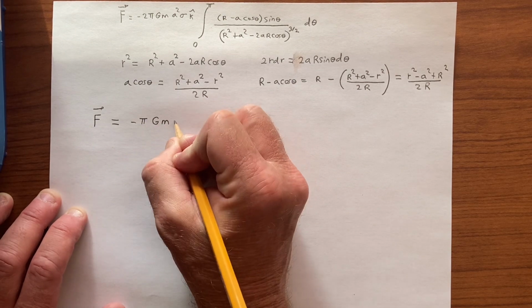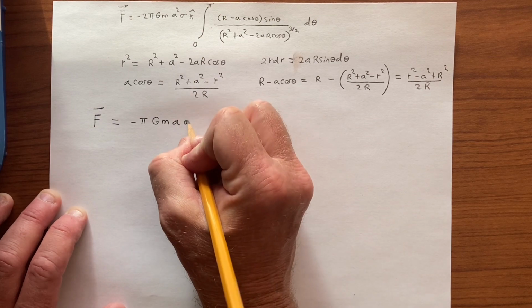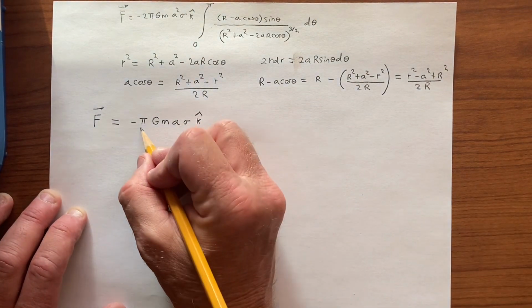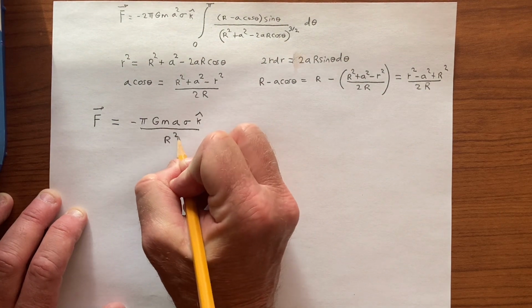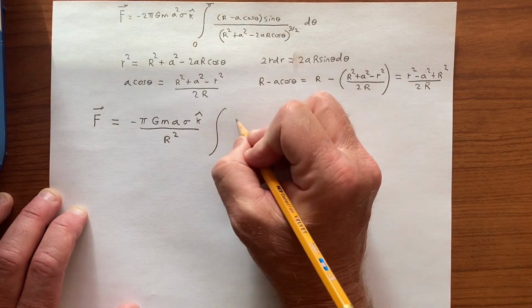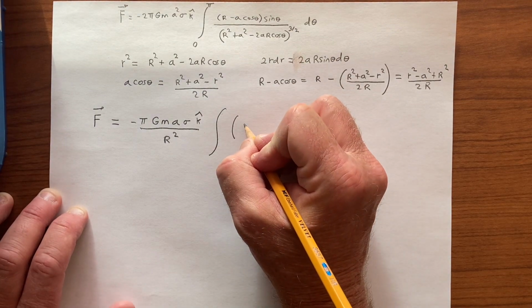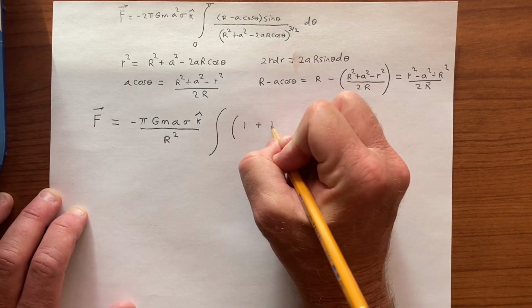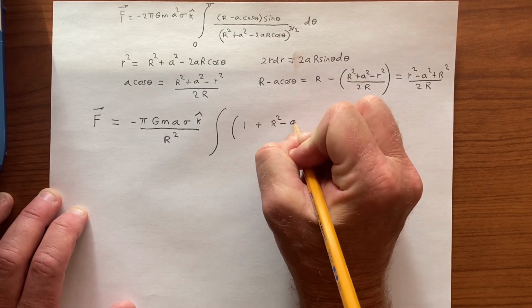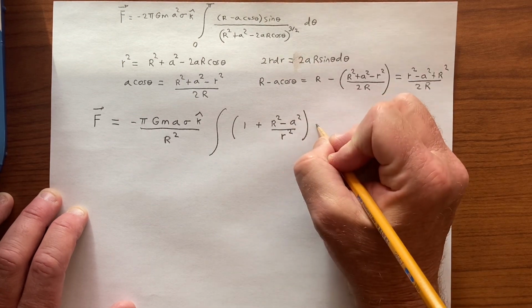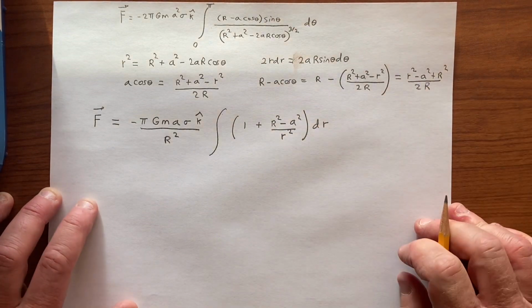And so our integral becomes, so our force is an integral, minus pi G m a sigma k hat over R squared, integral of 1 plus r squared minus a squared over little r squared in dr.